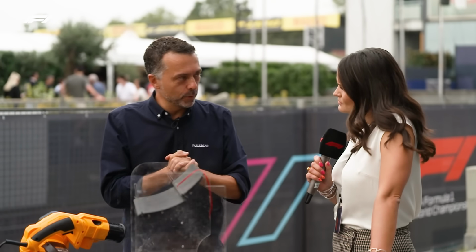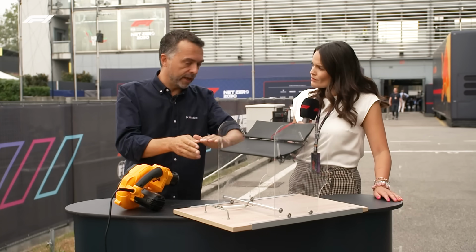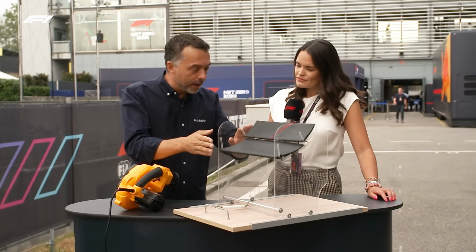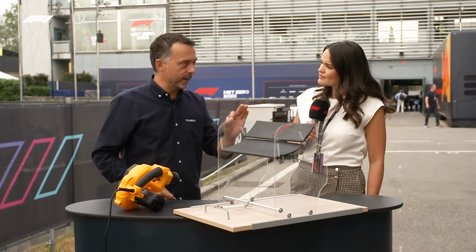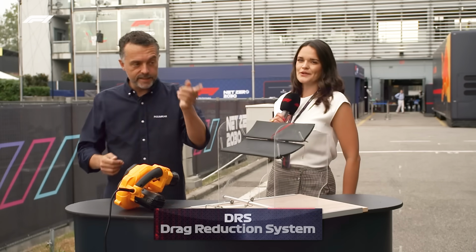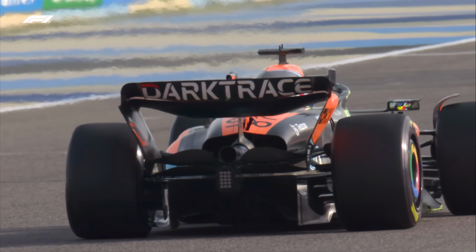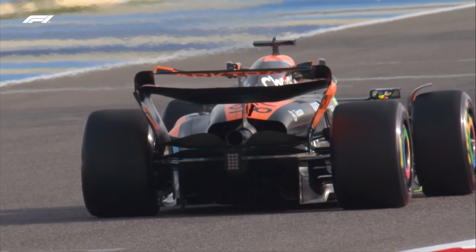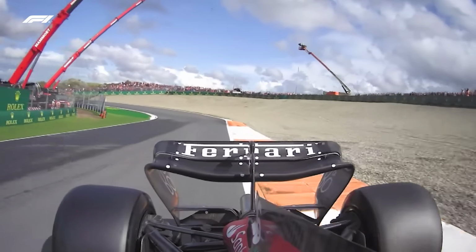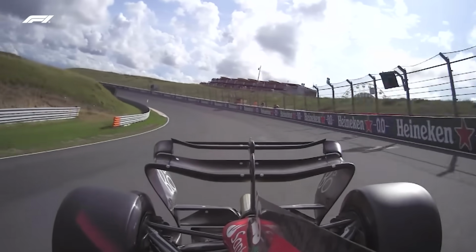But let's move to a proper example. Because in a rear wing, we don't only have the profiles, we don't only have the wings that generate the downforce. We have a system that is called DRS, that is drag reduction system. And it's the top flap, the top element of the rear wing that is opening. It's reducing the downforce, but it's also reducing a lot the drag. So we help the car to move a little bit quicker through the air at the end of the straight.